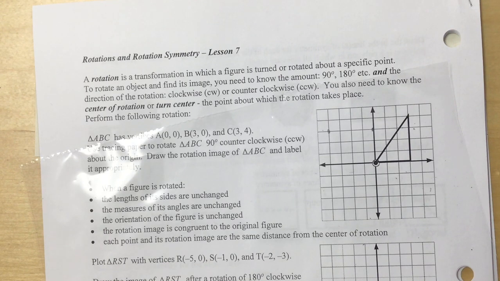All right, welcome to lesson 7. This is rotations and rotation symmetry.